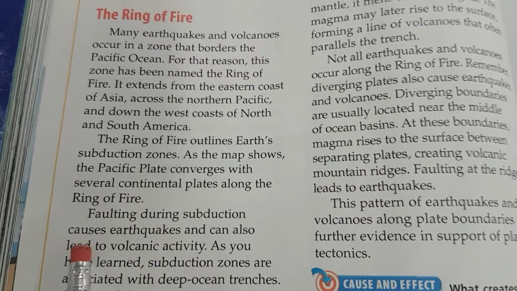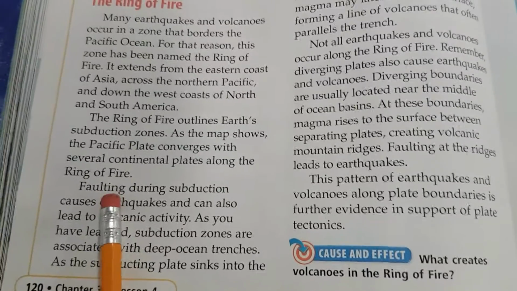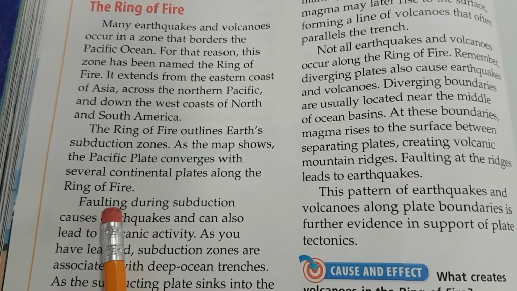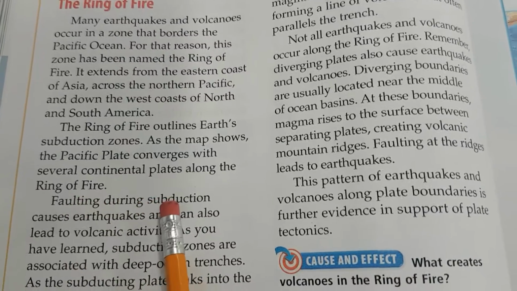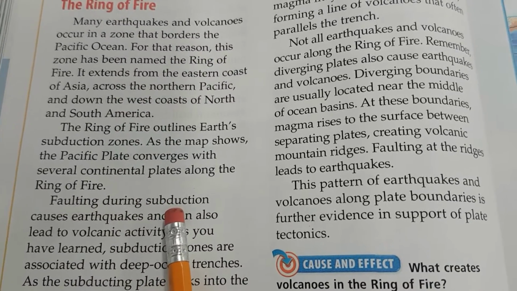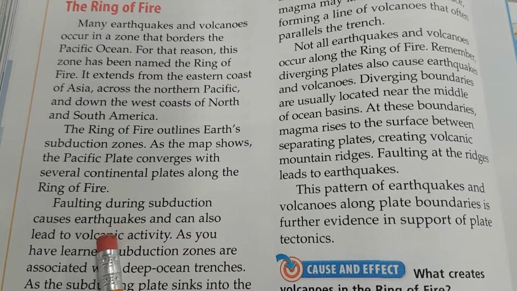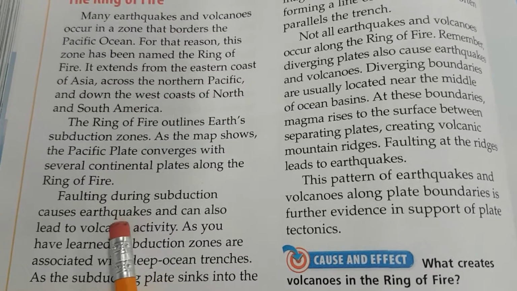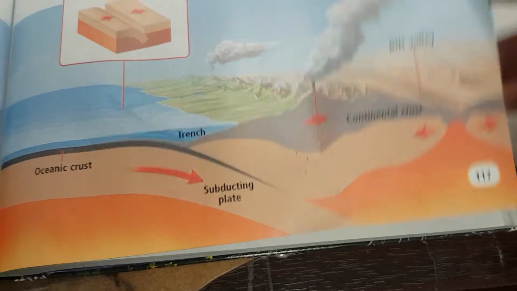Faulting during subduction causes earthquakes and can also lead to volcanic activity. So faults are the cracks in the ground. So what they're saying is when all these cracks and rifts form during subduction, in other words, while one plate is being pushed underneath the other plate, there's a lot of earthquakes. These two things are pushing together, they squeeze against each other, eventually they pop and let loose, and those gigantic, huge pops are earthquakes. And then it also leads to volcanic activity, as in the little diagram we looked at 2 pages earlier.